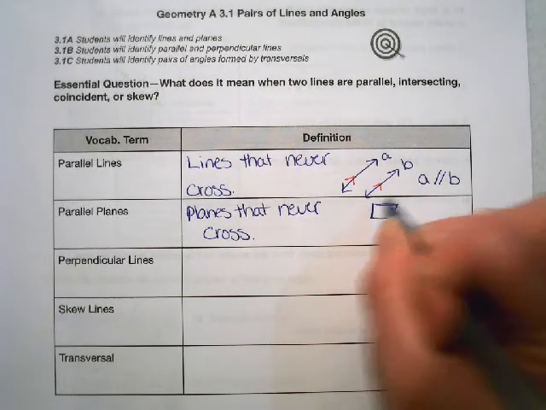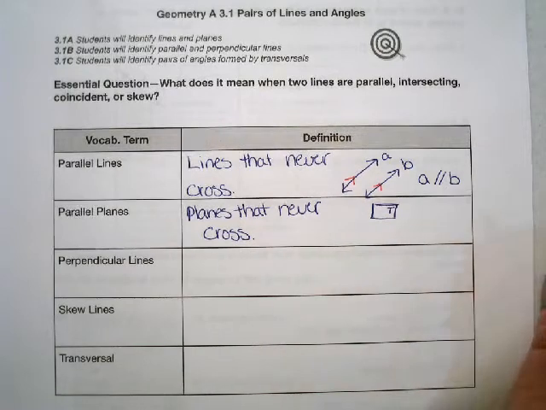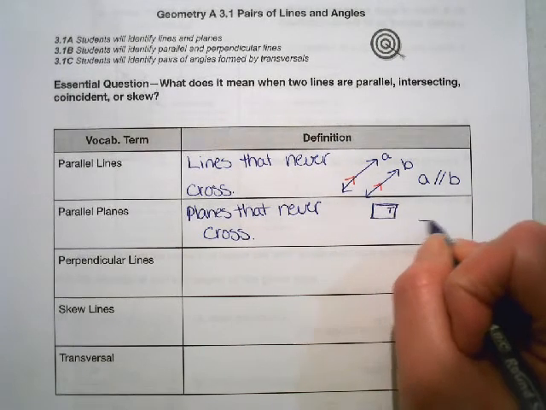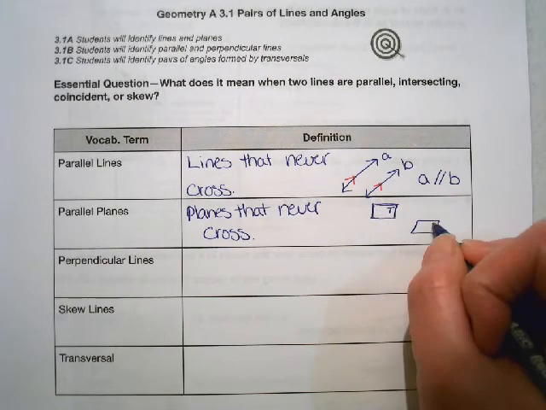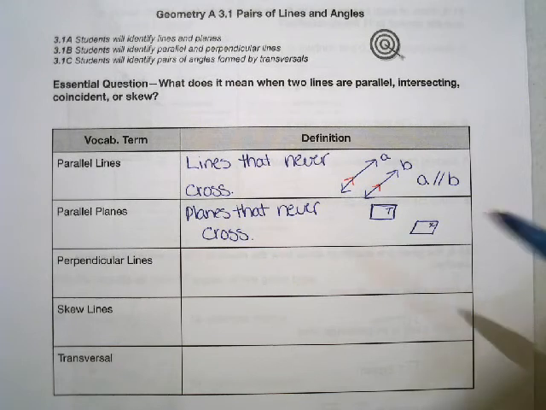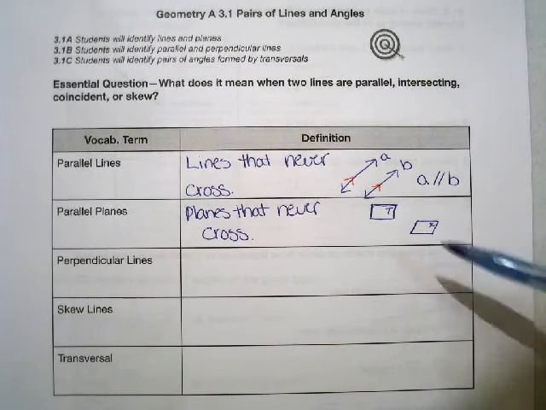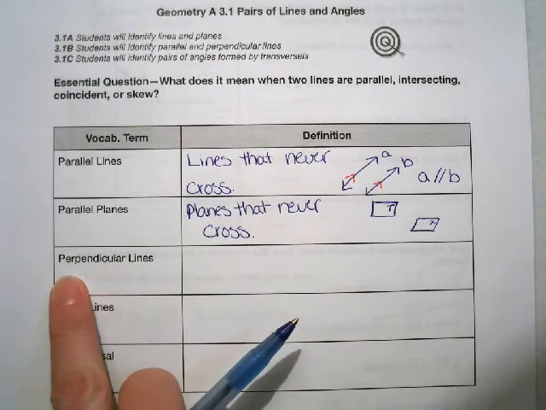Remember, we draw it as a slanted parallelogram, and then you'll label it like T or whatever letter you want to use. And then off to the side, they'll draw another parallelogram, and you label it something different. That would be an example of parallel planes, because planes go on forever, so it's really difficult to draw on a 2-dimensional surface.